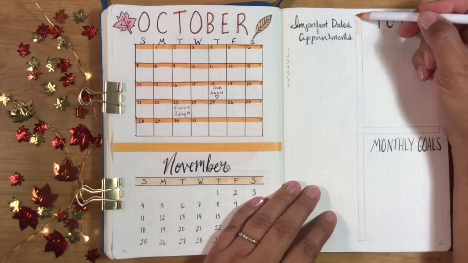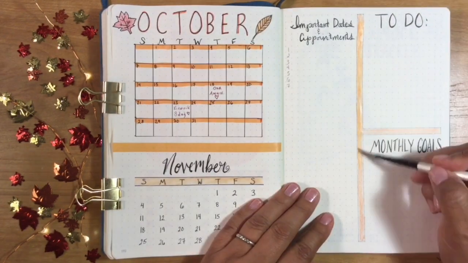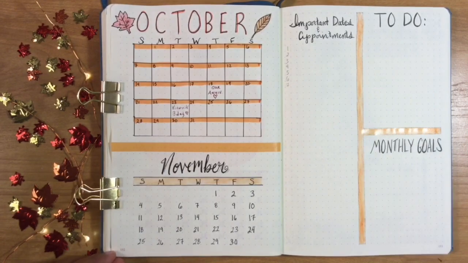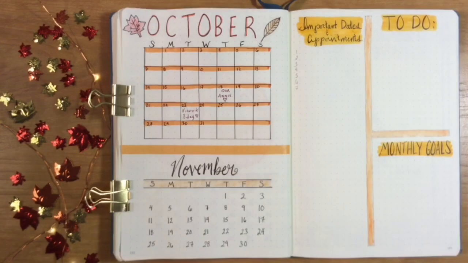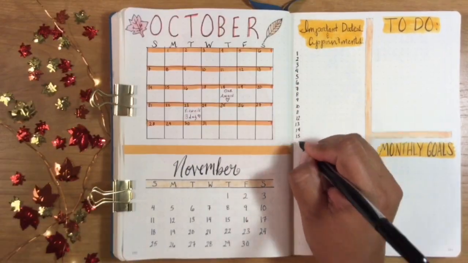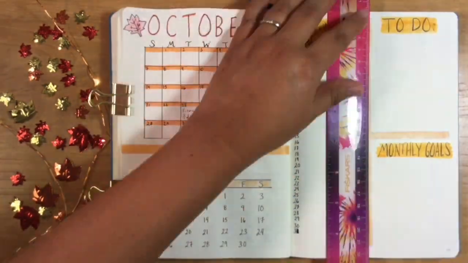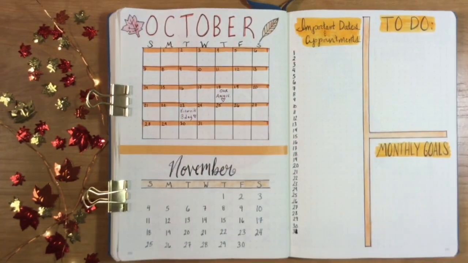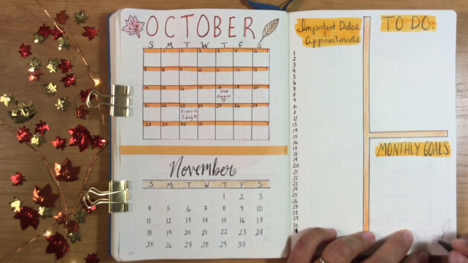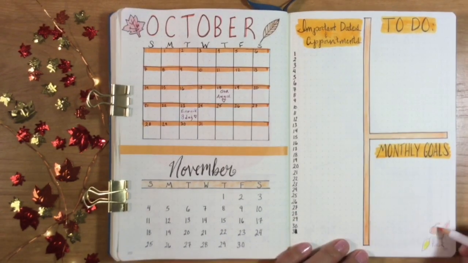So on this page, I'm following more or less what I used last month, and I like having the important dates and appointments together, and then I'm going to number them 1 to 31. I do make a mistake on 31, but I fix it later on with a white gel pen. And here just divvying up the other side into do and monthly goals. And doing a little decorative element here on the lower right hand side. Just looks so cute and so pretty. I'm loving fall. I'm loving all the colors. Just so beautiful.